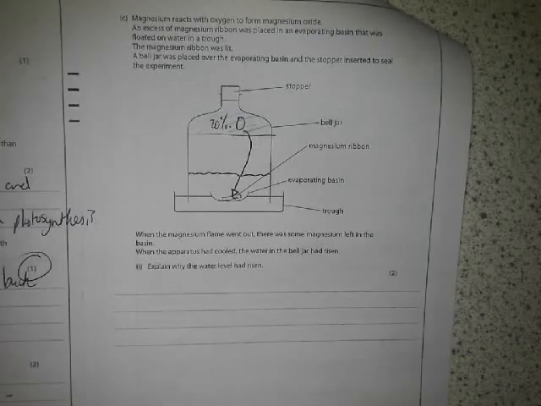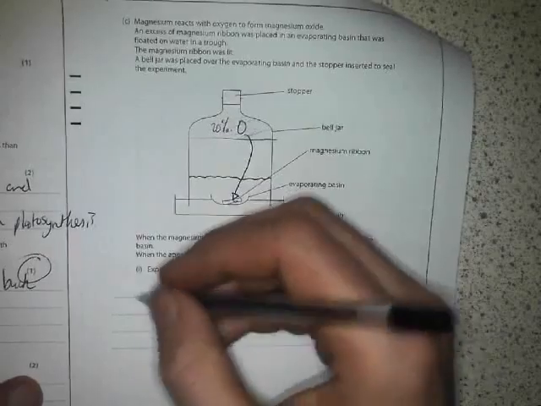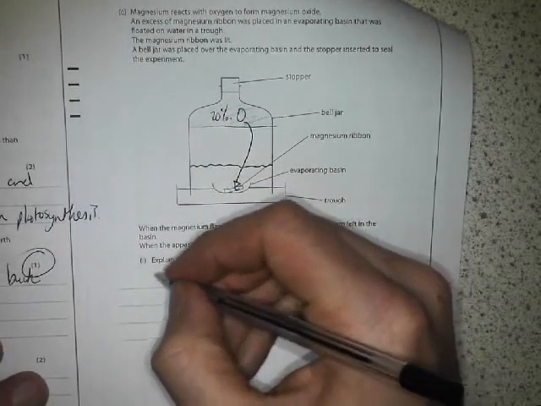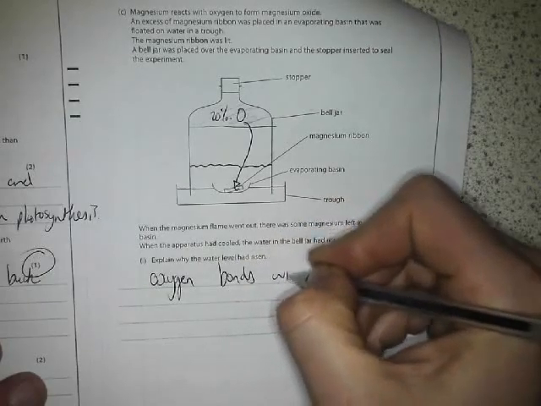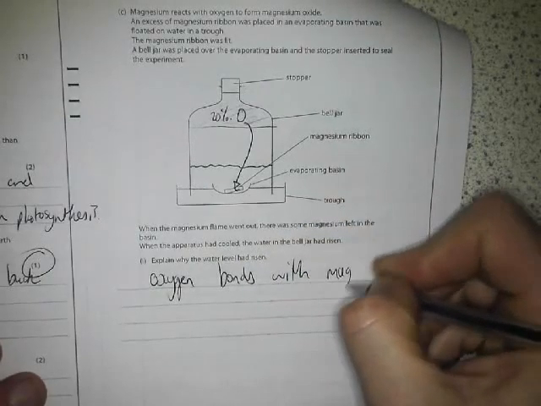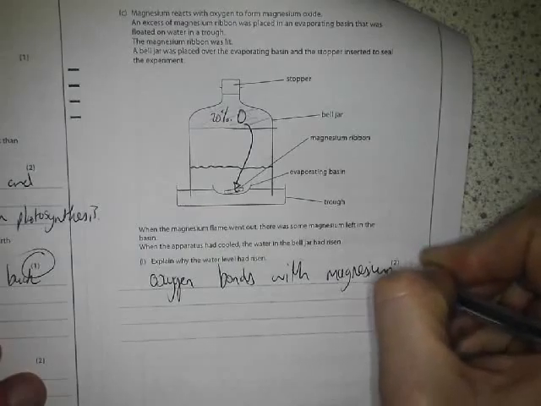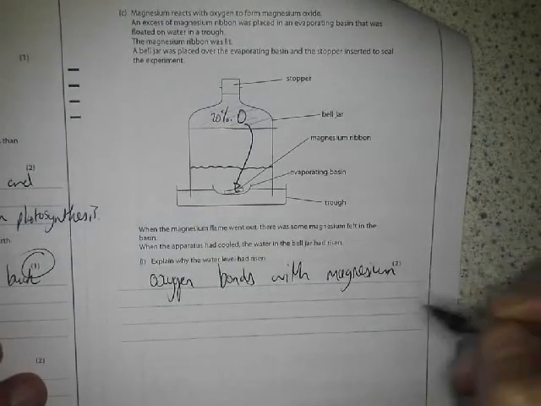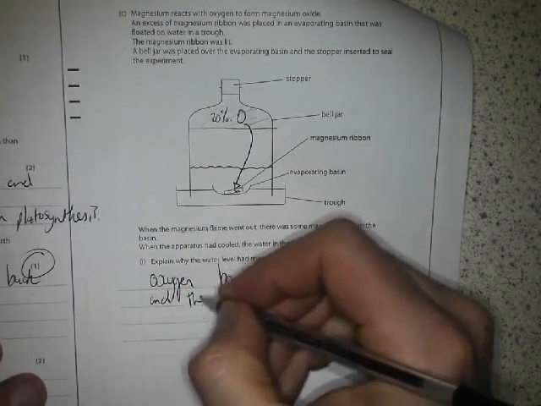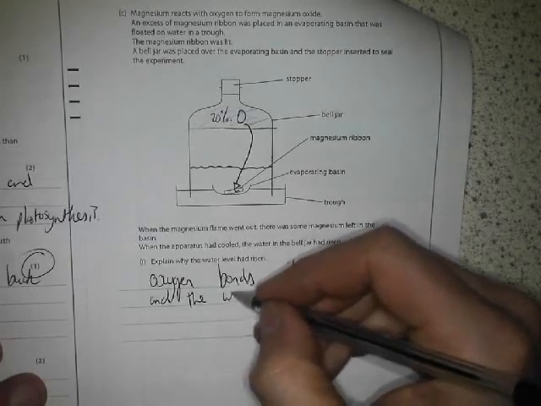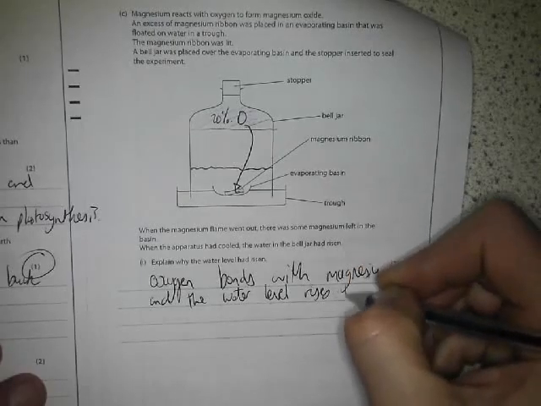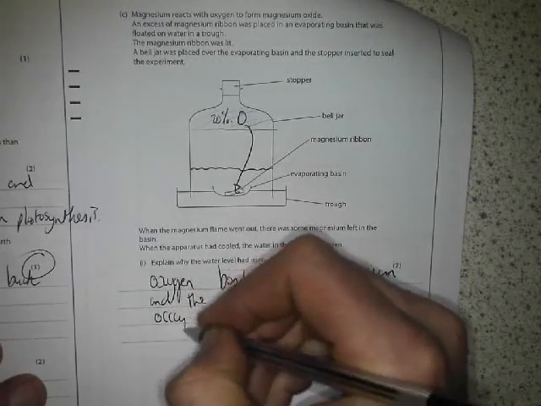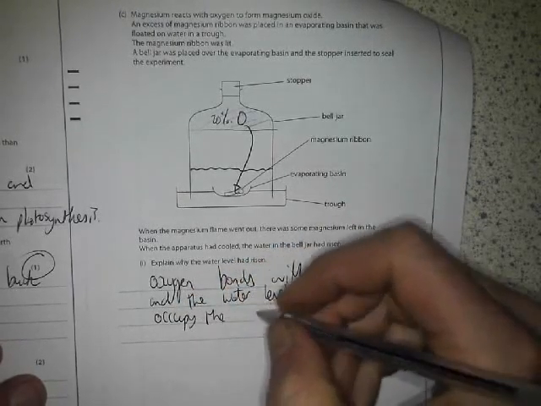So that is why the water level has risen. So oxygen bonds with magnesium and the water level rises to occupy the space.